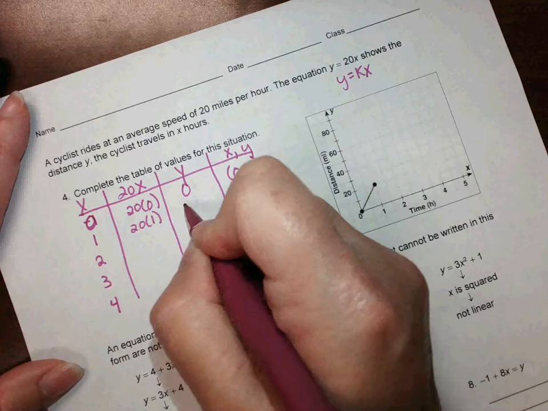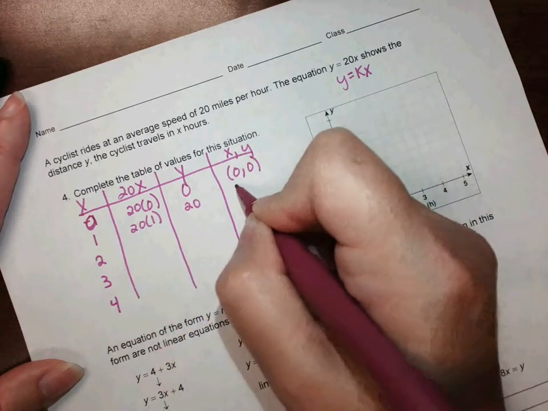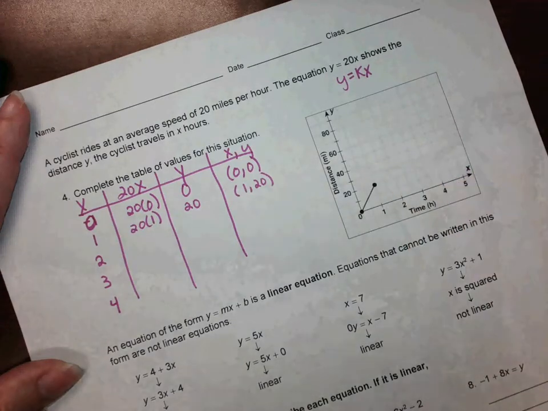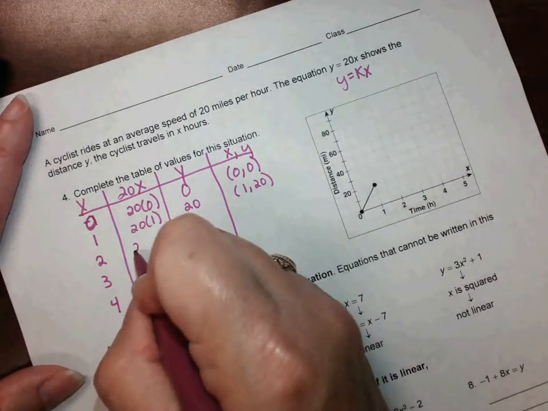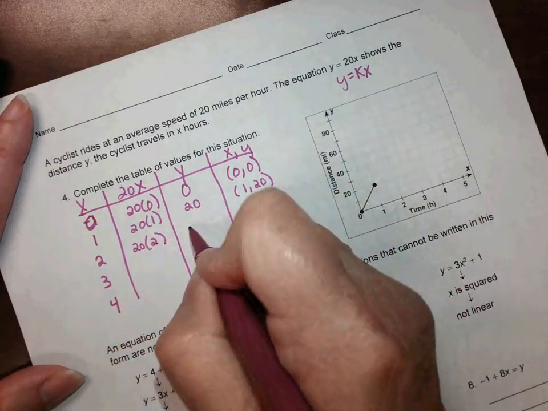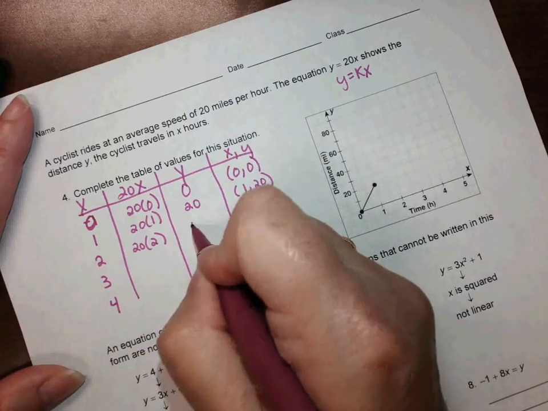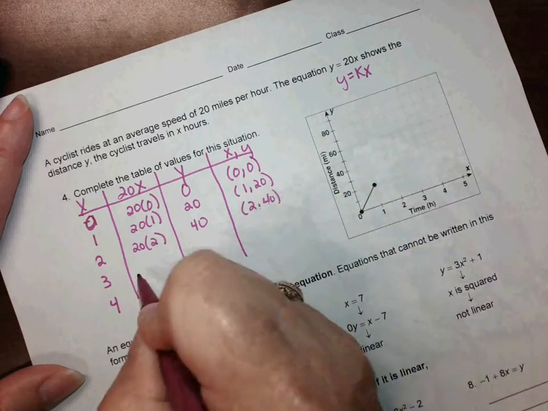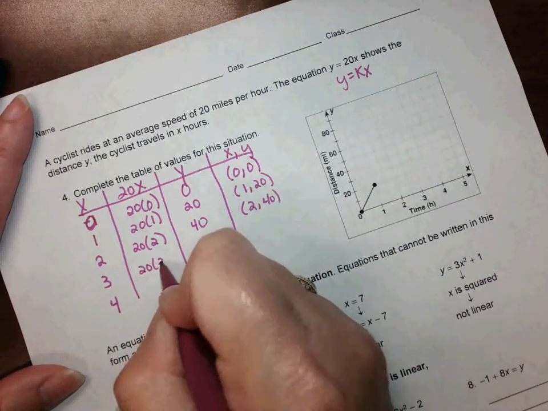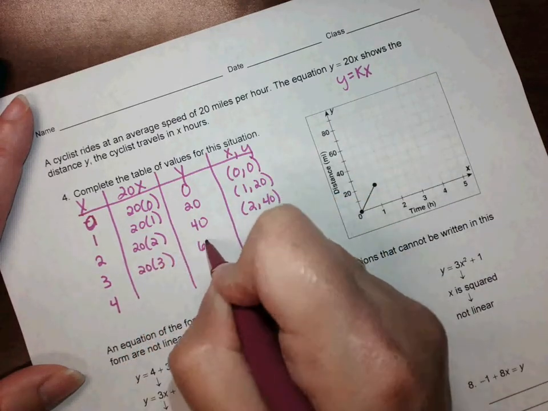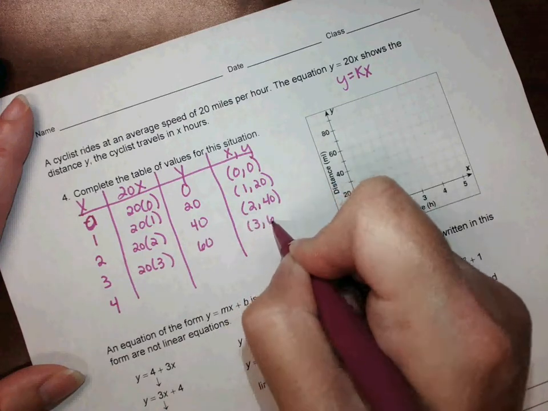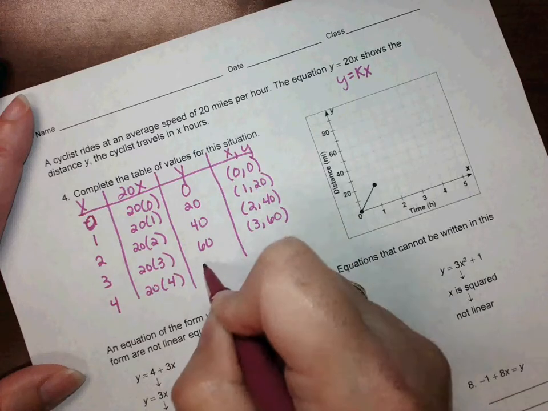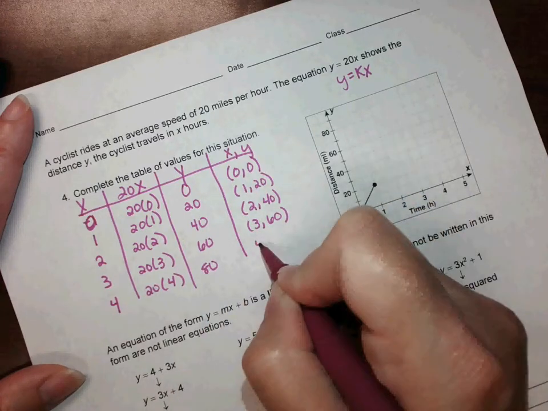This will be 20 times 1 is 20, so I'm at 1, 20. They've already plotted that point. 20 times 2 is 40, so this is 2, 40. Input a 3, 60. Input a 4, and 80. 4, 80.